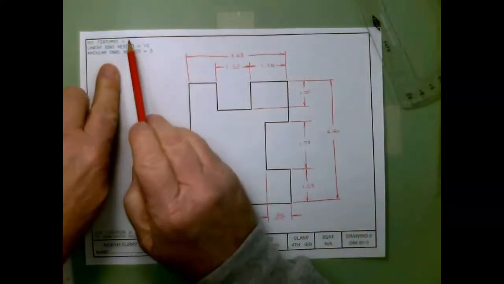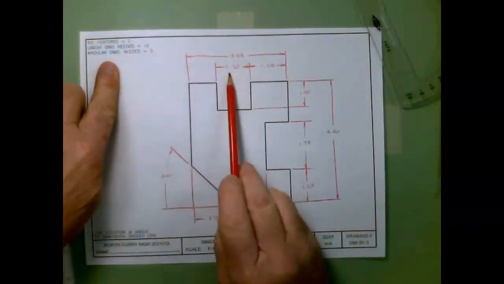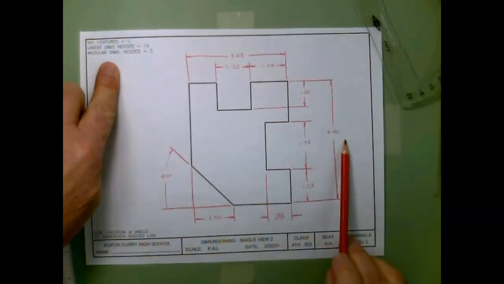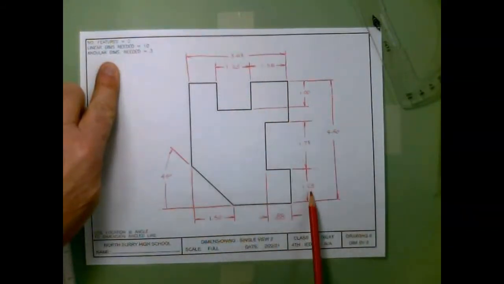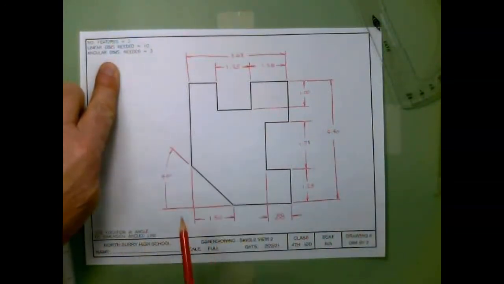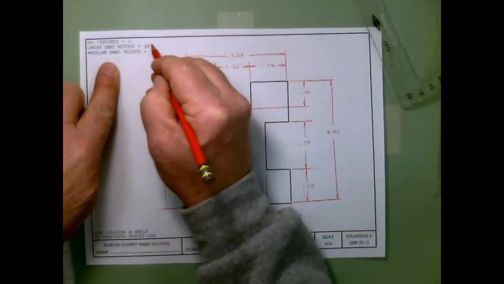Look, 3 features, 10 linear dimensions. 1, 2, 3, 4, 5, 6, 7, 8, 9. Wait a minute, where's the 10th one at? 1, 2, 3, 4, 5, 6, 7, 8, 9. Ah, that's a mistake. There's only 9. Okay? So it should say 9.